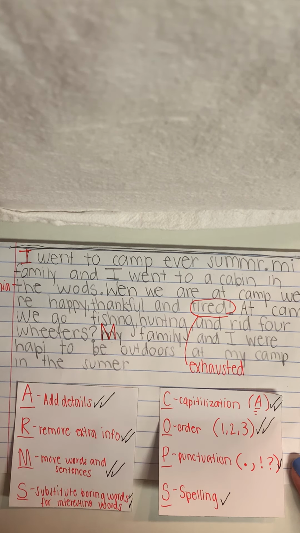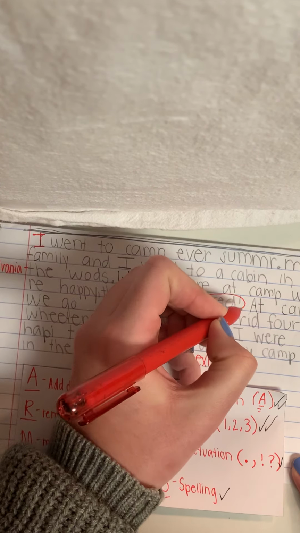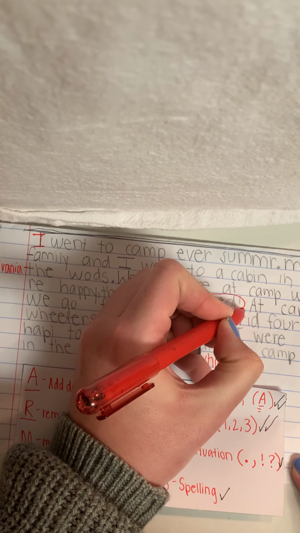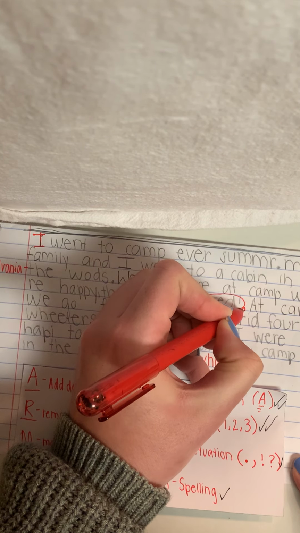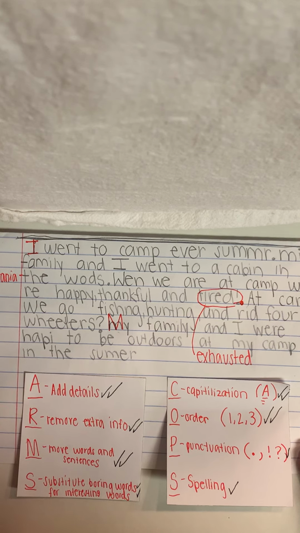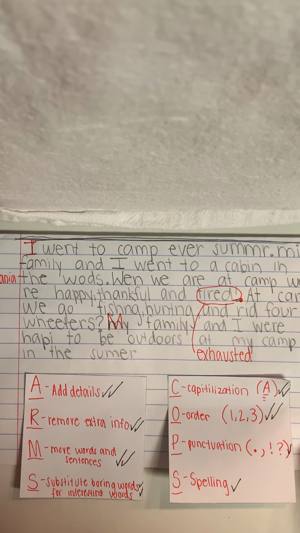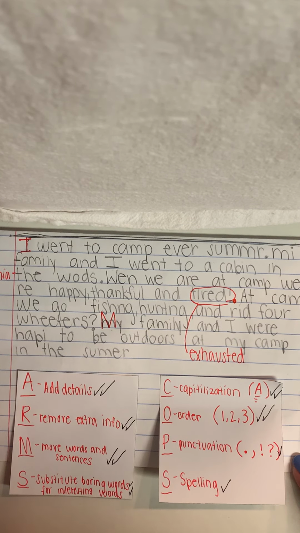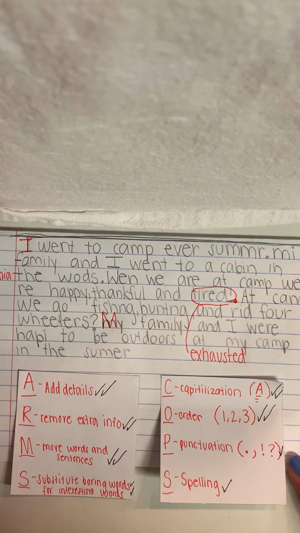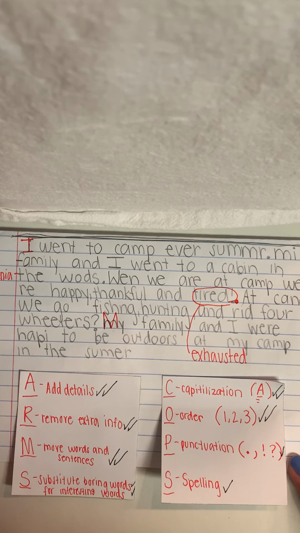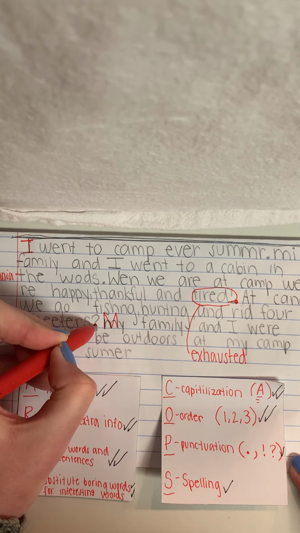That sentence is not necessarily something that I'm very excited about, so I'm going to take this exclamation point and just make it a period. Here I have a question mark. You would put a question mark if you're asking a question. At camp, we go fishing, hunting, and riding four-wheelers. That is not a question. That should just be a period there.